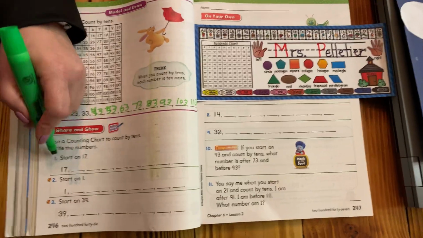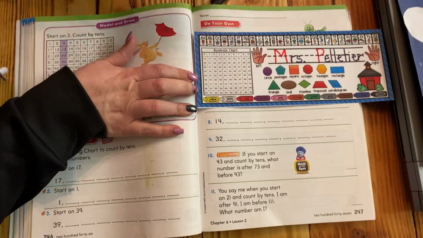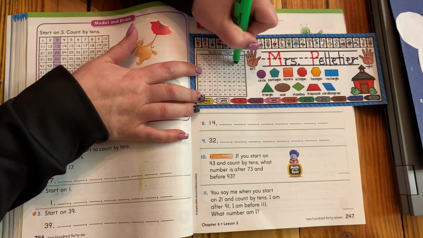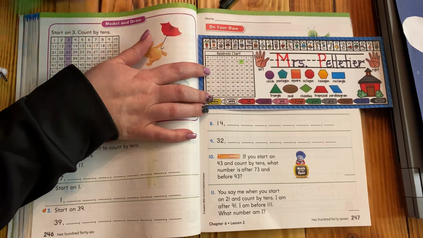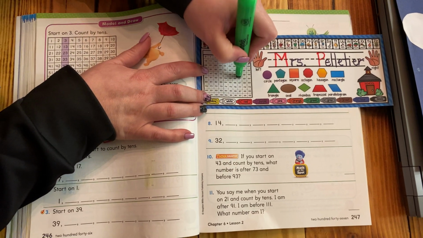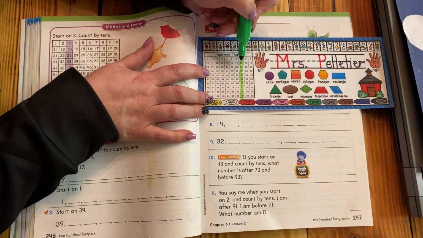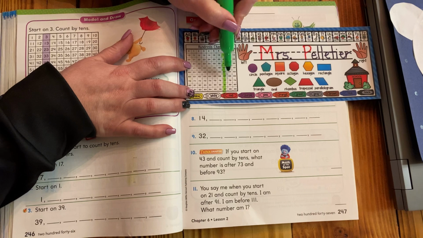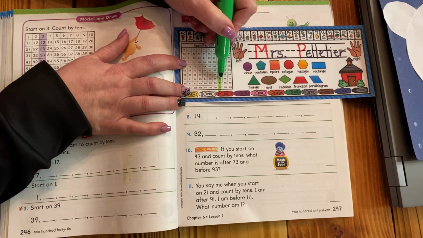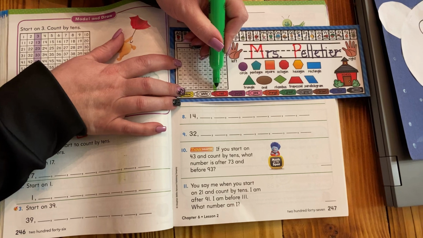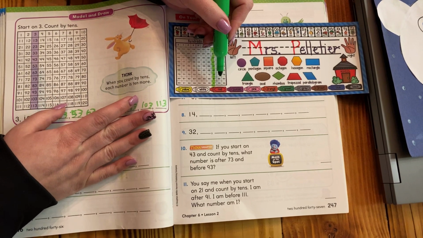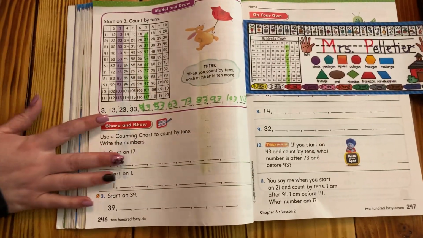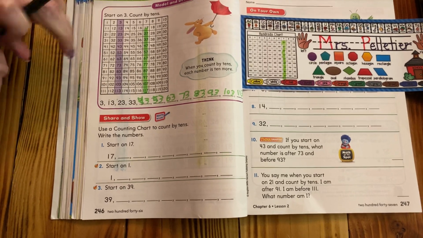So I want to do a couple with you down here. So looking at number 1, it says start on 17 and count by 10. So I want you to take your color, whichever color you're choosing. I'm going to use my green highlighter today, and I'm going to find number 17. I want you to circle it. And counting by tens, since we're adding more, means going down. So I want you to highlight all the way down. So you would have 17, and then we're going to count 27, 37, 47, 57, 67, 77, 87, 97, 107, 117. So even if you needed to use this one because it goes all the way to the 120, you can. Okay? So when we add those, we're going to add those next set of lines.